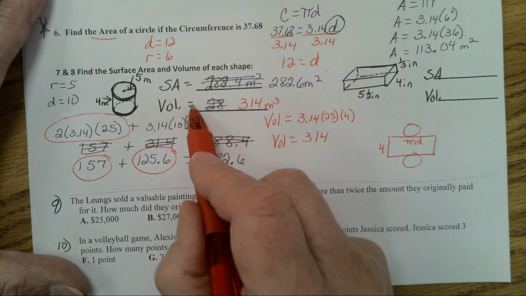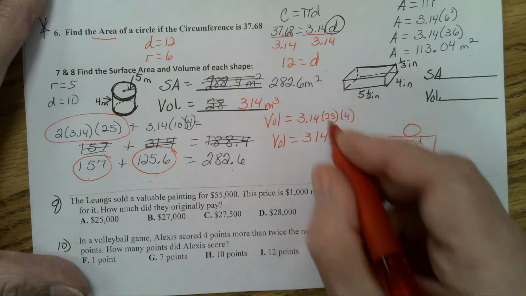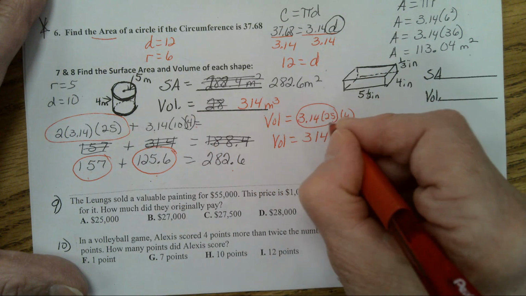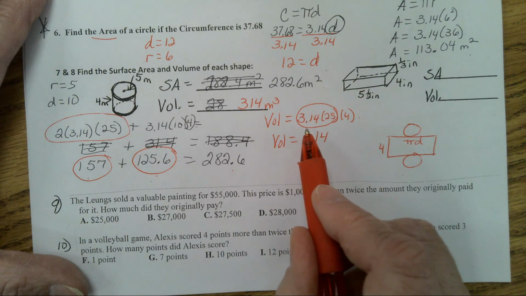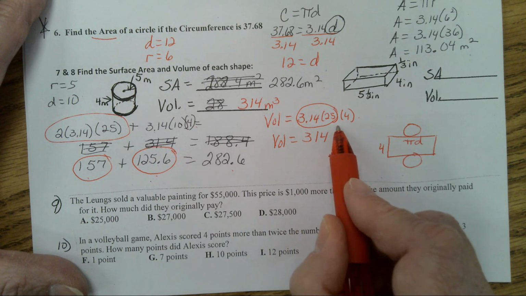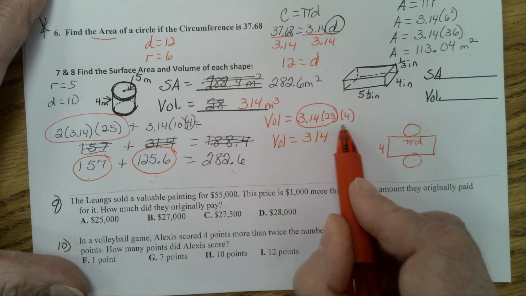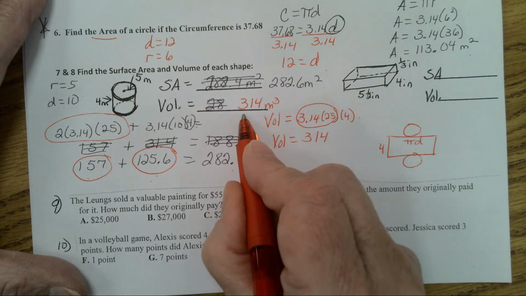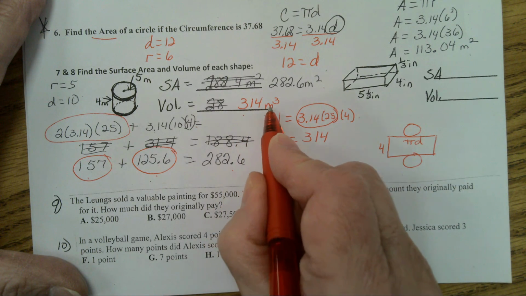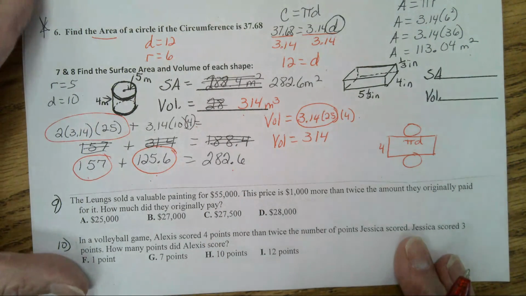Now the volume is the area of the base, pi r squared, times the height. So the base is a circle, 3.14 times 25. The distance between the circles is 4. When you multiply that, you get 314 meters cubed. Are there any questions on that problem?